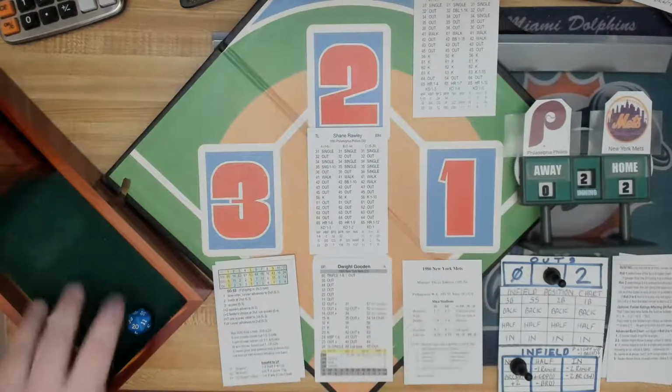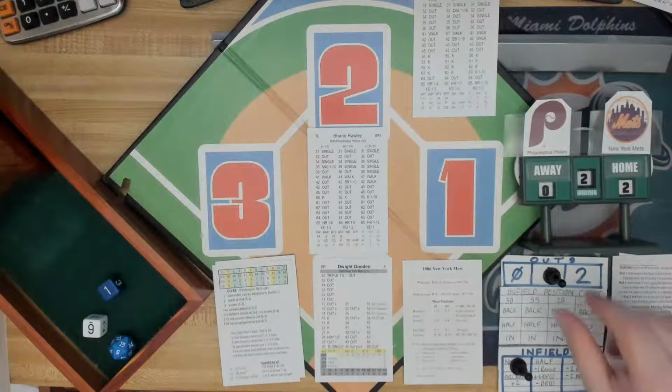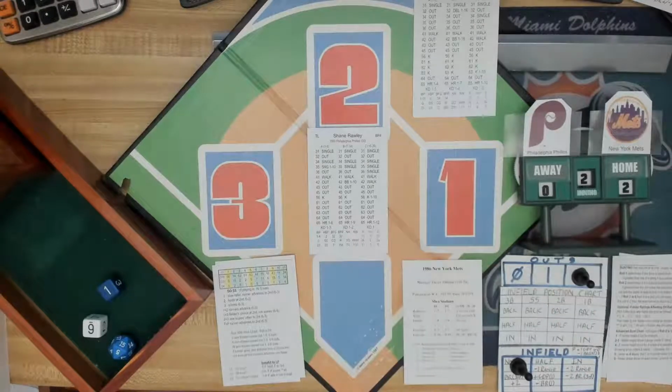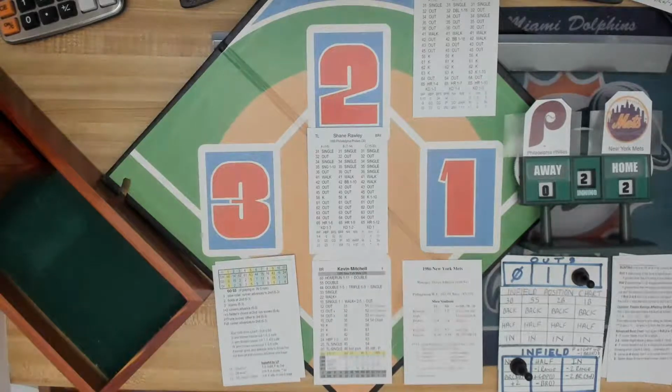Here's the pitcher, Dwight Gooden. Gooden batted .086 as a pitcher that year in '86. 16, that's a strikeout, and that is strikeout number 2 for Rawley. 2 outs. And here's Kevin Mitchell. Bob's Tabletop Sports joins us here at Shea Stadium as well. Captain Carl 8 is here as well. I got a good crew there in the chat.